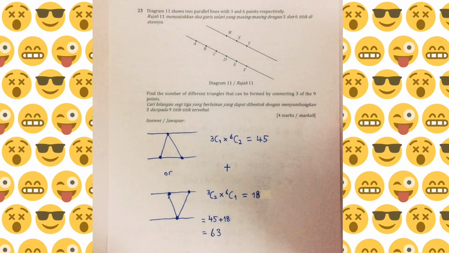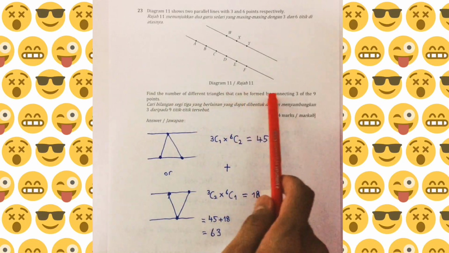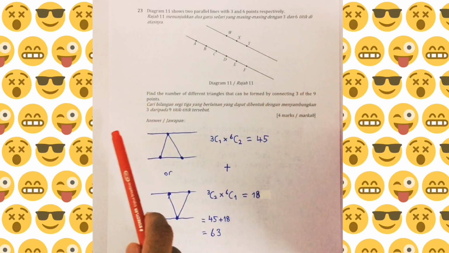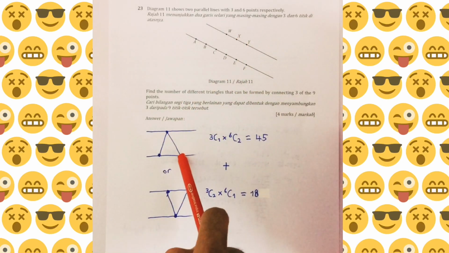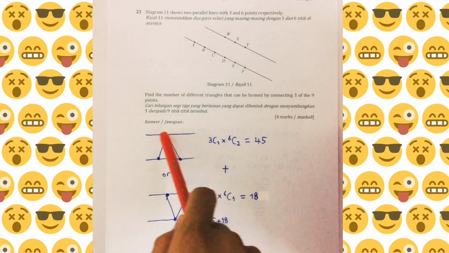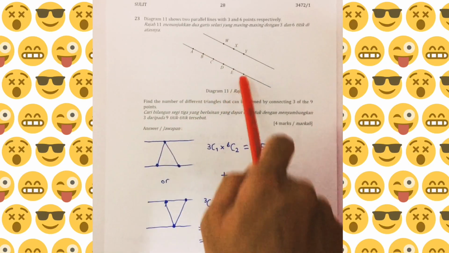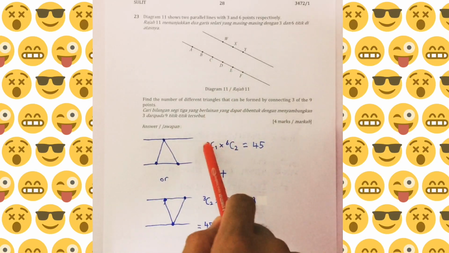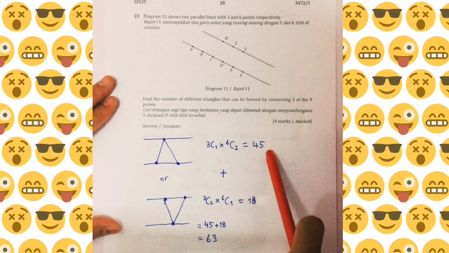Okay, question number 23. This is under the permutations and combinations chapter. You got to form different triangles by connecting 3 of the 9 points. So there are 2 cases. Case 1, when you have 1 point above and 2 points below, or you could have 2 points above and 1 point below. So first, if you have 3 points above, you're going to choose 1, so you write 3C1, and then you got 6 points below, and you got to choose 2, so you times 3C1 times 6C2. So for that combination, you will have 45 different triangles.